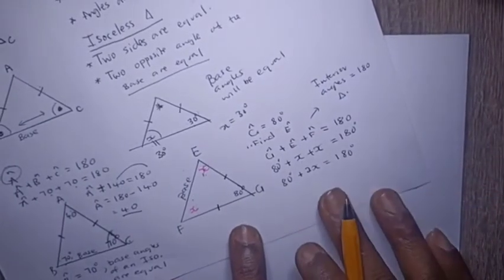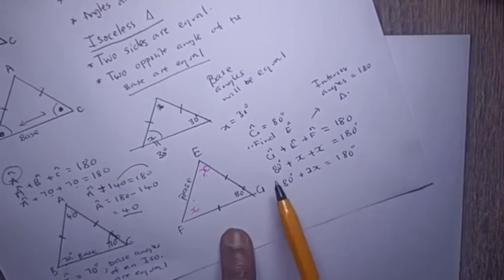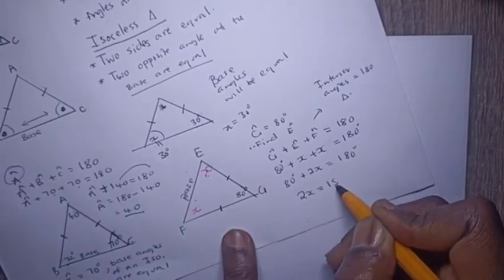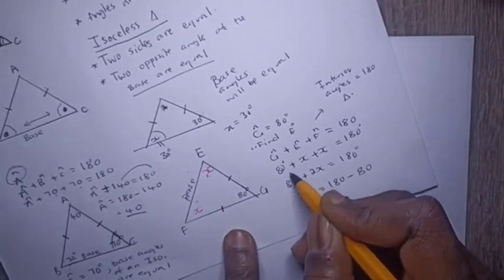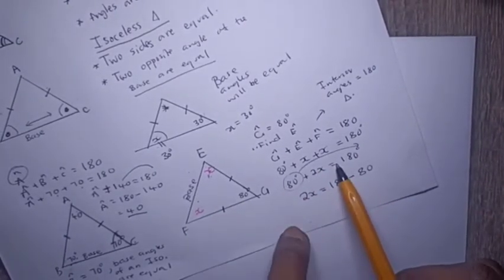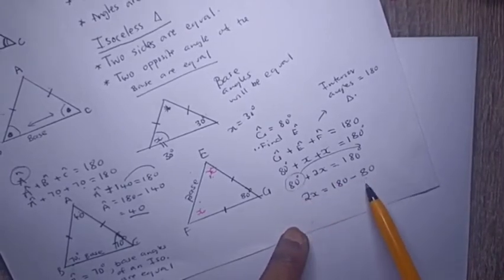Then it's your basic solve for x. I'm going to take 80 to the other side. Can you all see? So 2x equals 180 minus 80 degrees. Always, when it crosses the equal sign, it takes the opposite sign. So if it's positive, it becomes negative.